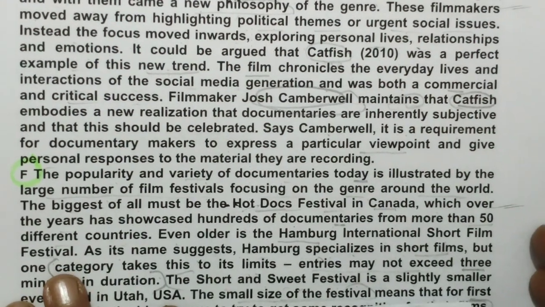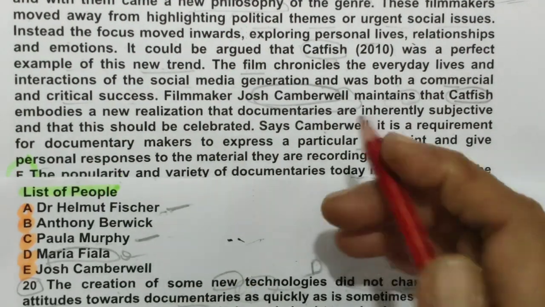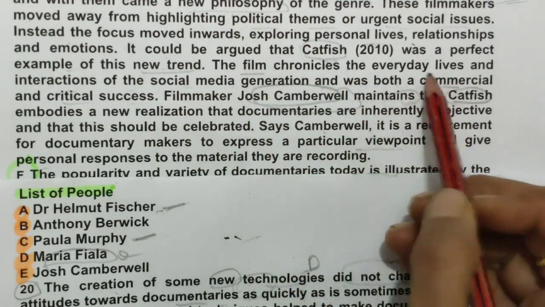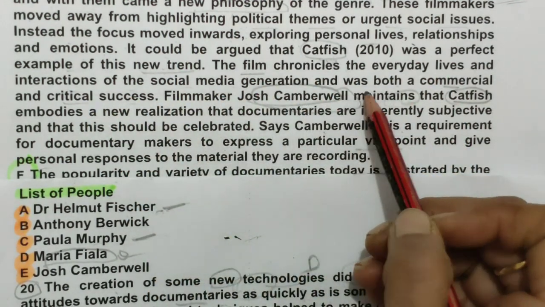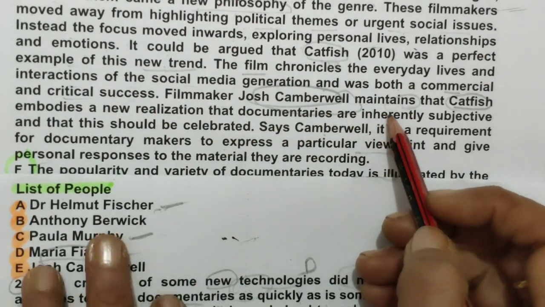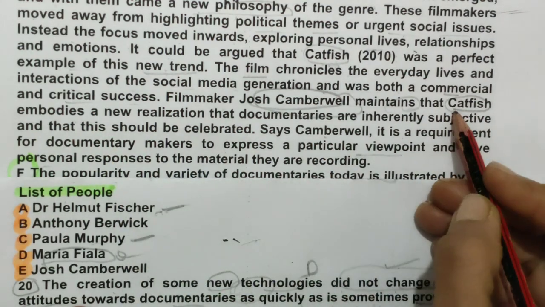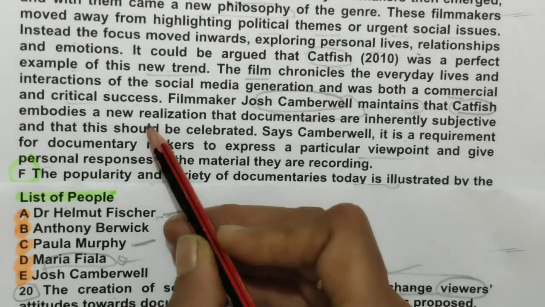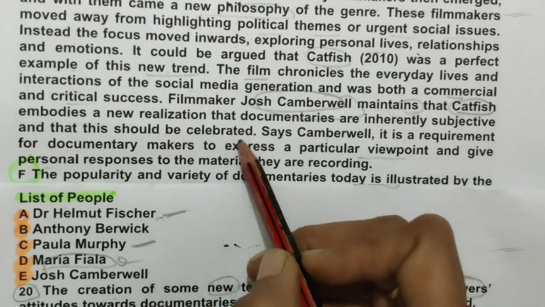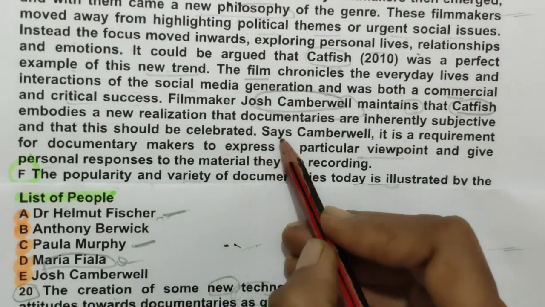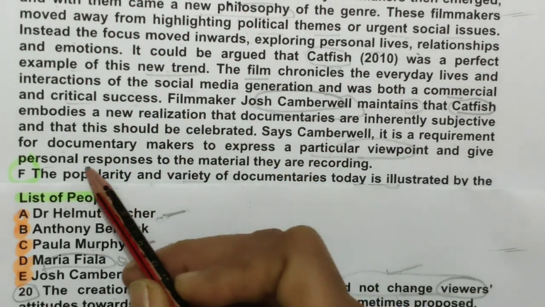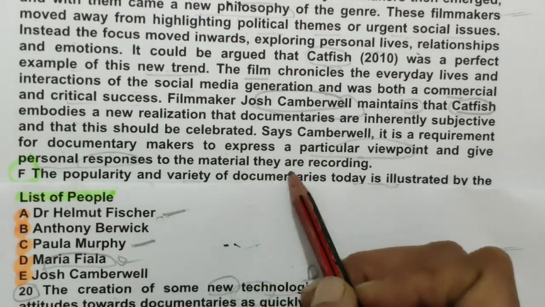Let's find what this person is saying. The film chronicles the everyday lives and interaction of the social media generation, was both a commercial and critical success. Filmmaker Josh Camberwell maintains that Catfish, yes, it was a movie name, embodies a new realization that documentaries are inherently subjective and this should be celebrated. Says Camberwell, it is a requirement for documentary makers to express a particular viewpoint and give personal responses to the material they have recorded.